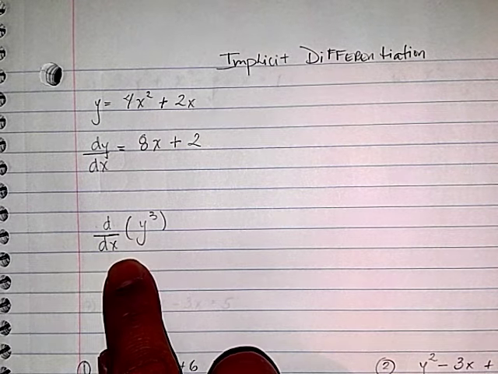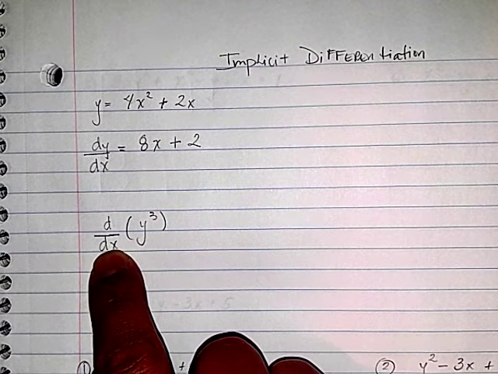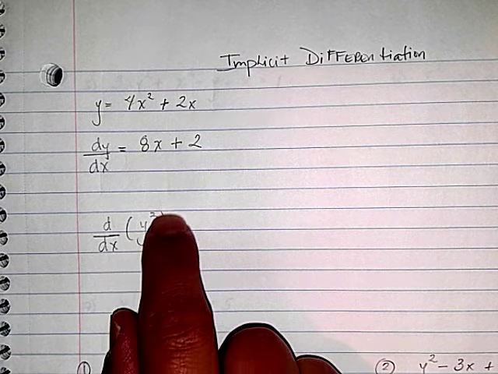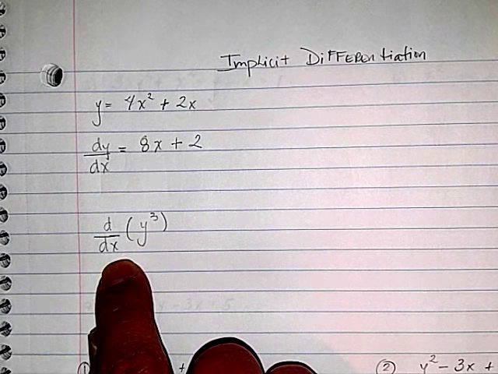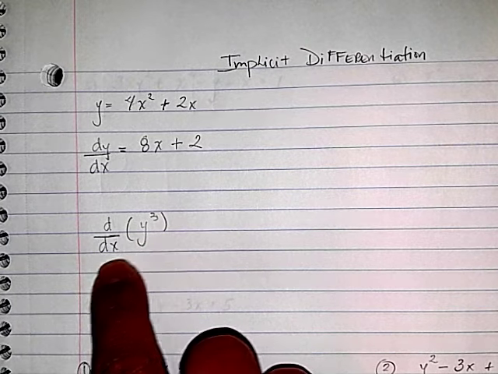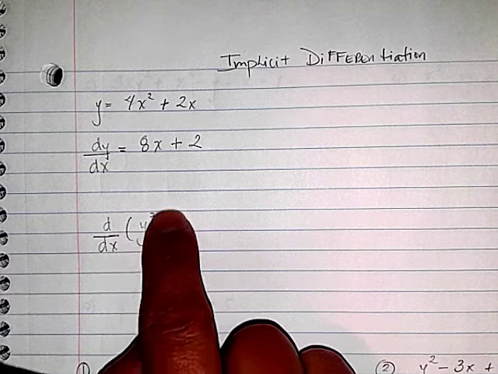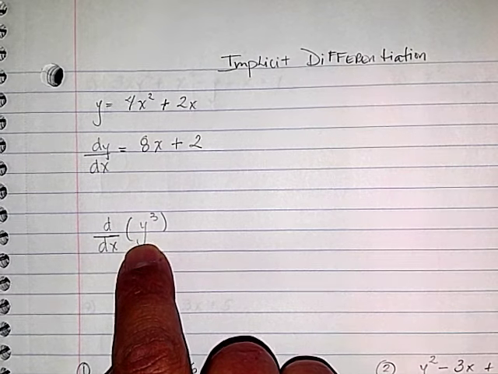But if you notice in this other example, we have d dx. We have to take the derivative of x with respect to this. But there's a problem here. This one's an x, this one's a y, so there's a difference. It's a little bit difficult to understand, but you can think about this as a composition function.